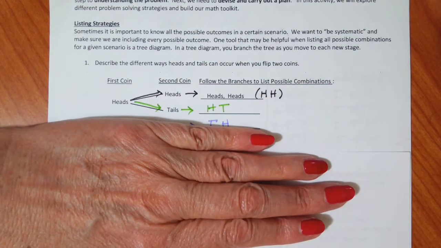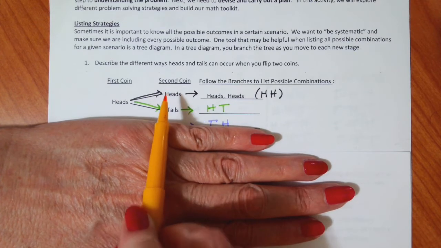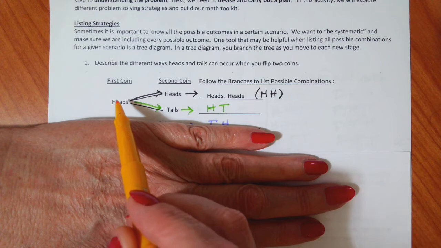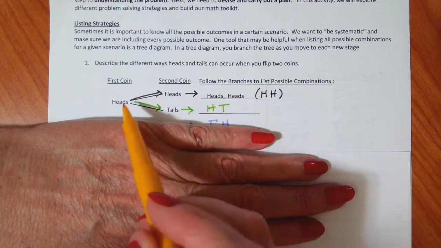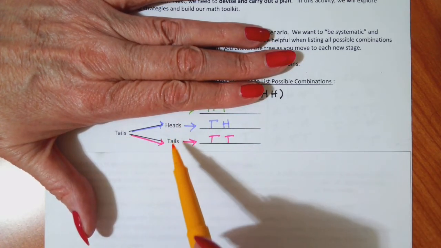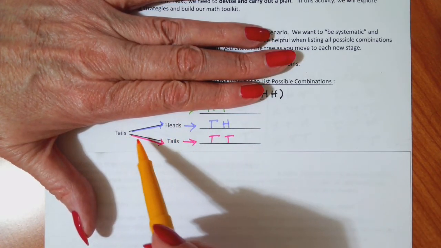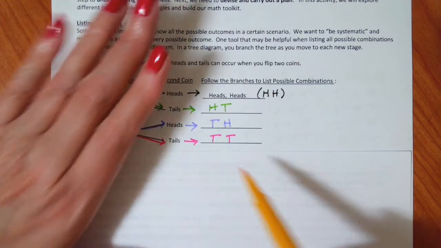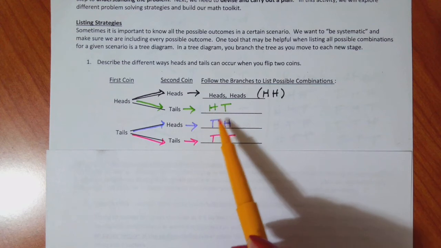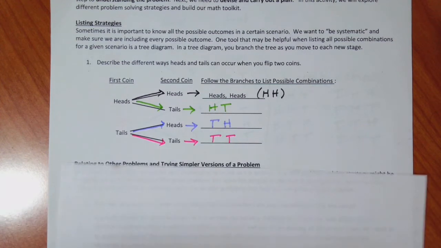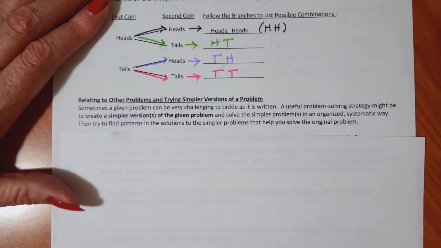So if we start out with heads on the first one, on the second coin we can either have heads or tails, which would lead to a possible outcome of heads, heads or heads, tails. Then we look to the first coin where we tossed a tail, and on the second coin we have the choice of heads or tails. So we can either have tails, heads, or tails, tails. So that gives us four possible outcomes: HH, HT, TH, or TT.